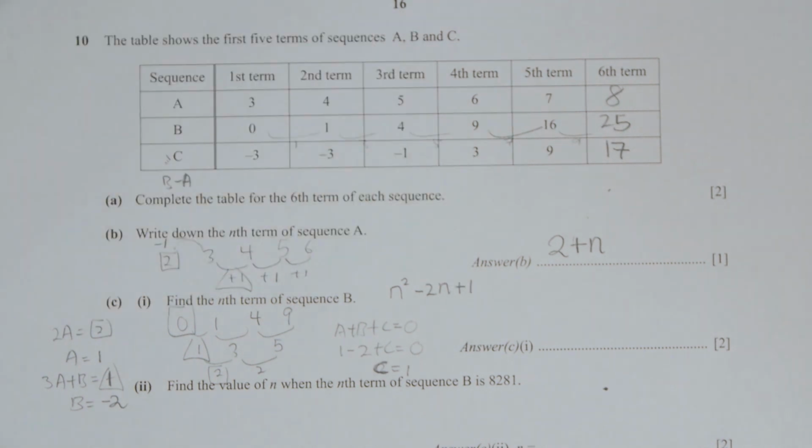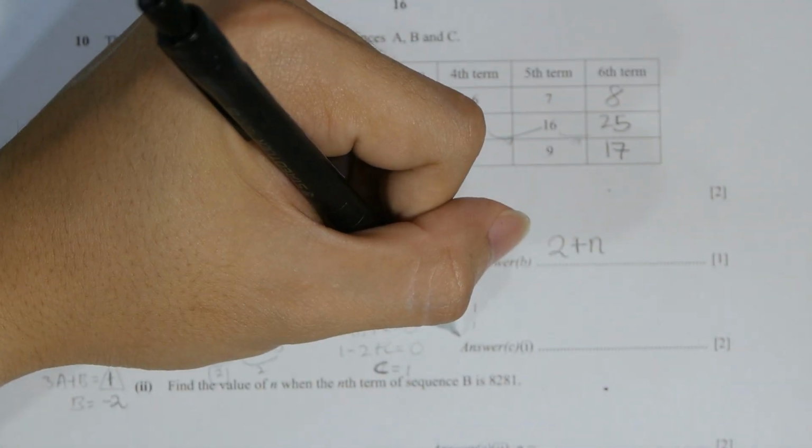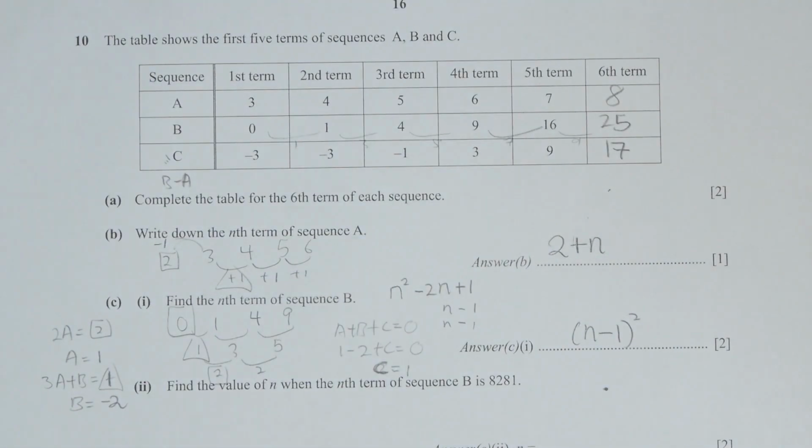So I labeled them out so that you can identify the workings easily. So a's result will be 1, b will be negative 2, and c is 1. So the final equation goes by n squared minus 2n plus 1, and it is equivalent to n minus 1 squared.